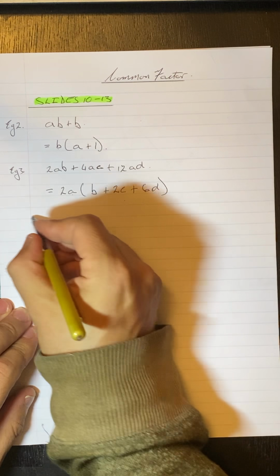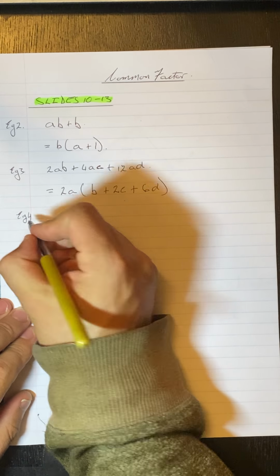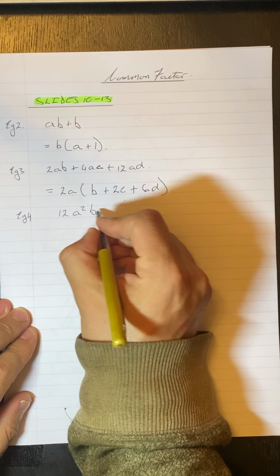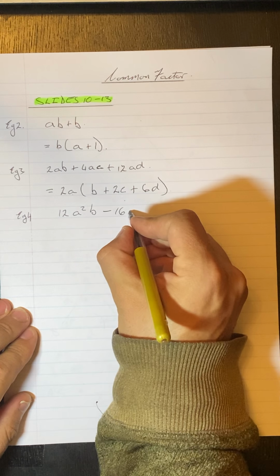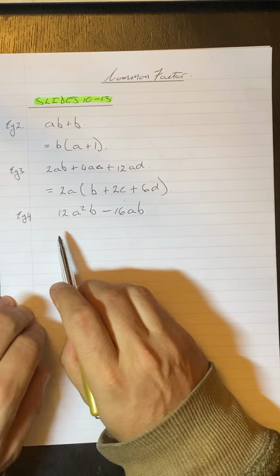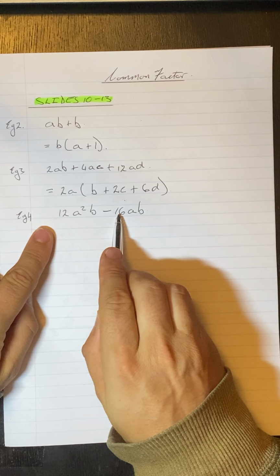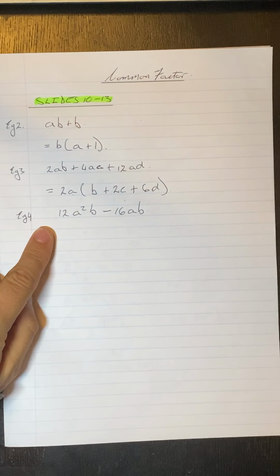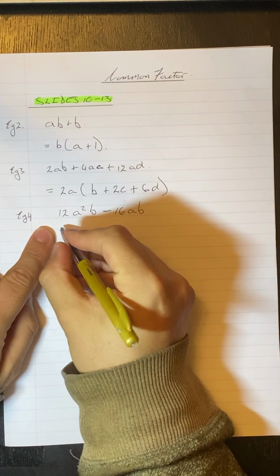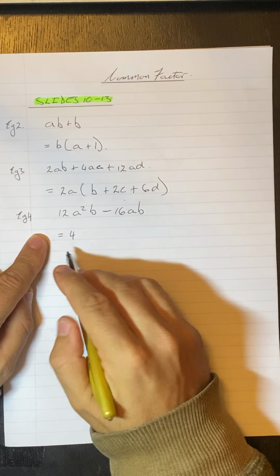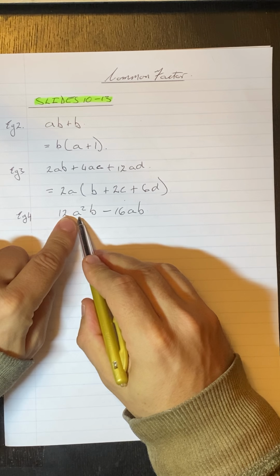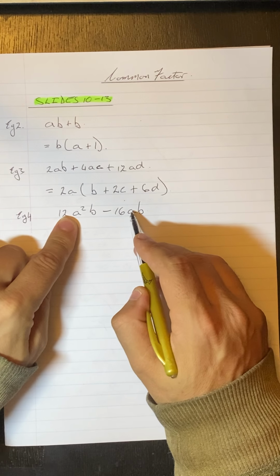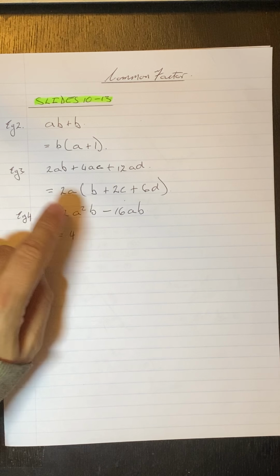Moving on to example 4. We have 12a squared b minus 16ab. Again, I have a look at my numbers and see what is common. The highest common factor, we have 12 and 16, so the highest common number there is 4. Over here I have 2 a's. That's what a squared means. Here I only have 1a. So what is common is just the 1a.